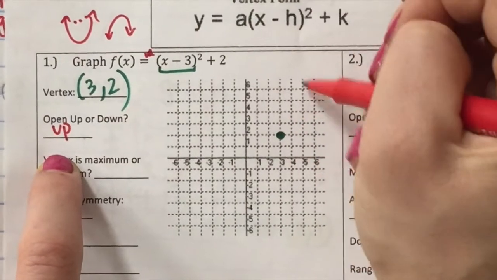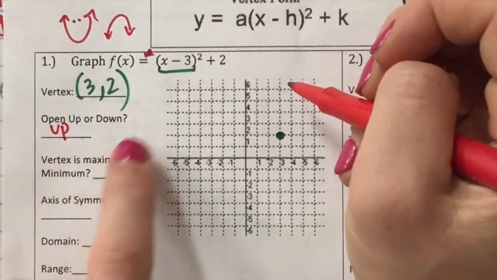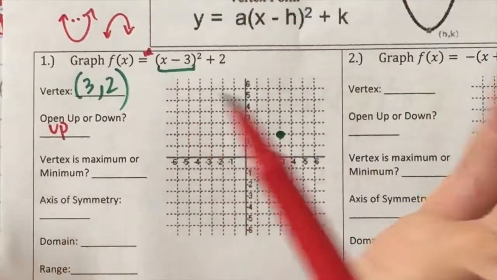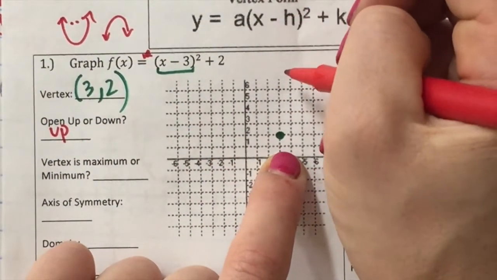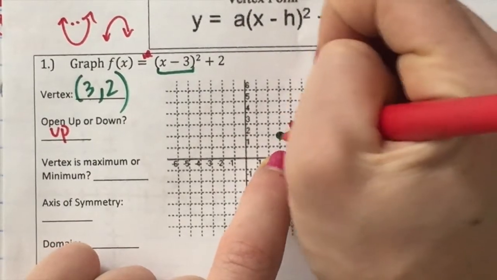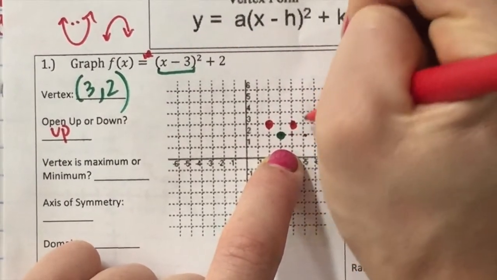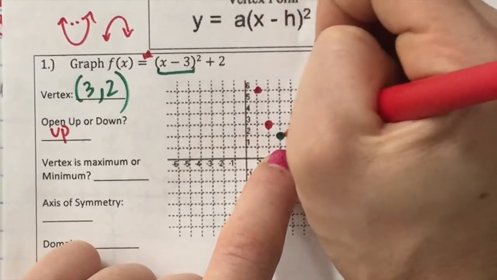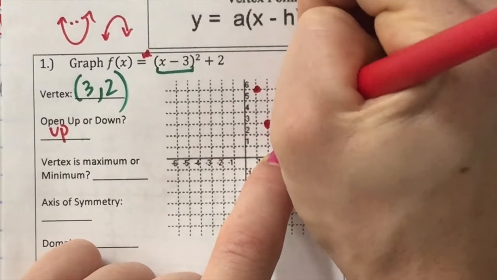So I know it's gonna go this way. In fact, I actually already know what it's gonna look like since there is no a. It's not squished or spread out. So it's gonna have the normal numbers 1, 1, 2, 4, 3, 9. So I'm gonna go over 1, up 1, over 2, up 4, over 3, up 9, like this. So my parabola actually is just right here.